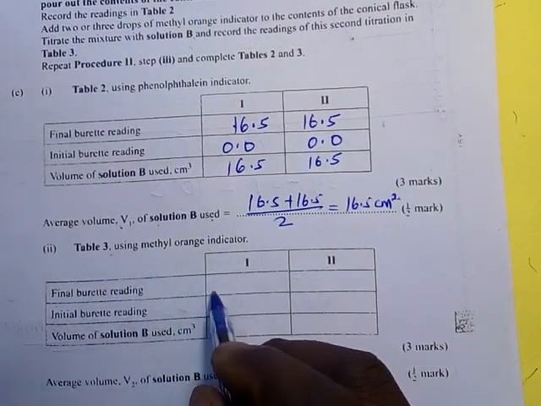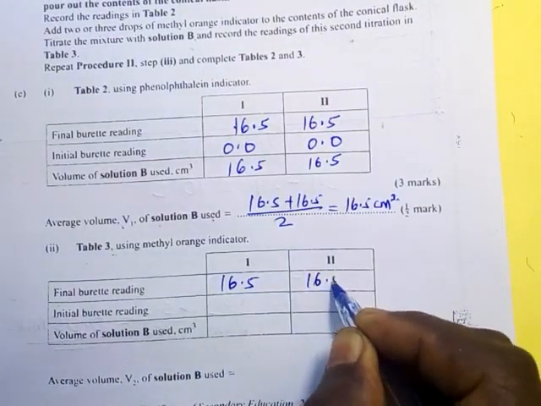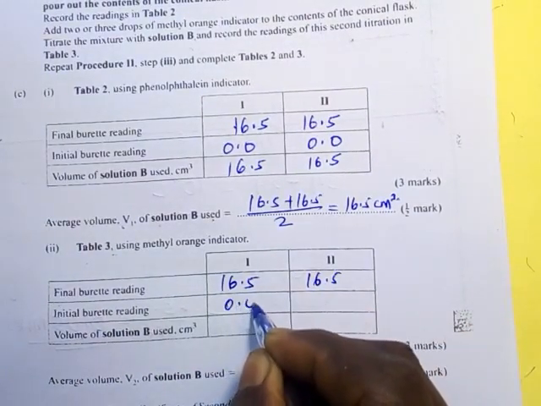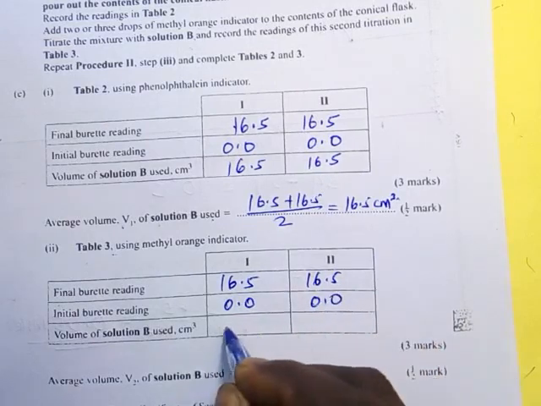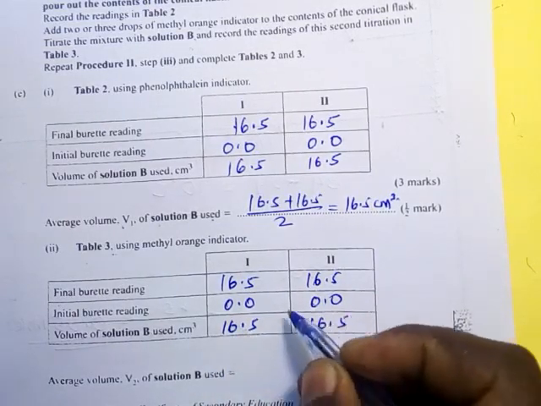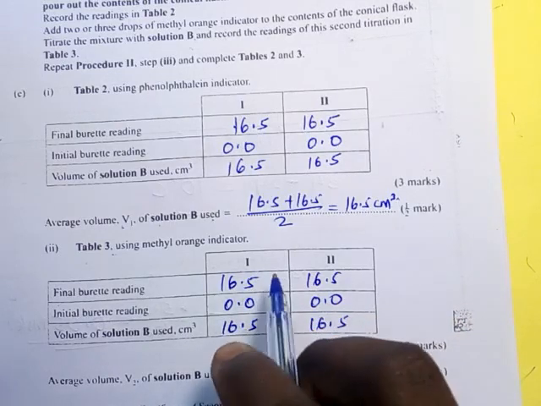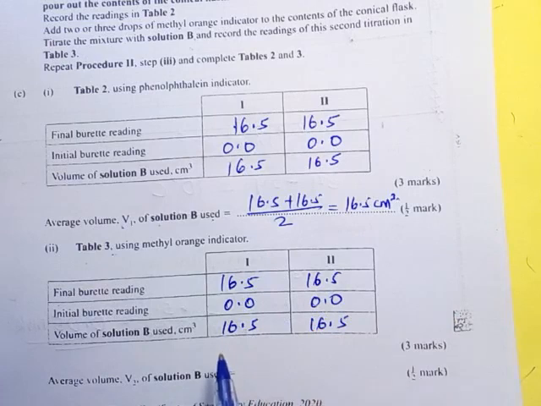Table 2, you will give you the same value, 16.5, 16.5, 0.0, 0.0, and then 16.5, 16.5. Remember, this value doesn't matter. But if you can pick just this value and use it appropriately, step by step, you are going to score a lot of marks, and you will only miss some accurate mark, which is 1 mark.